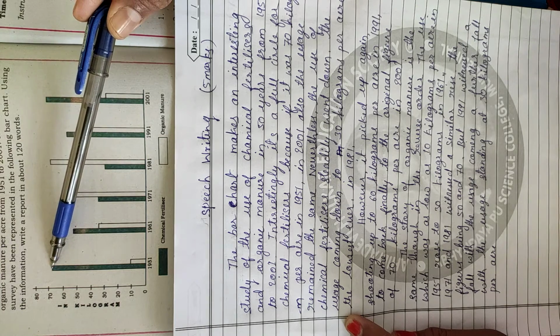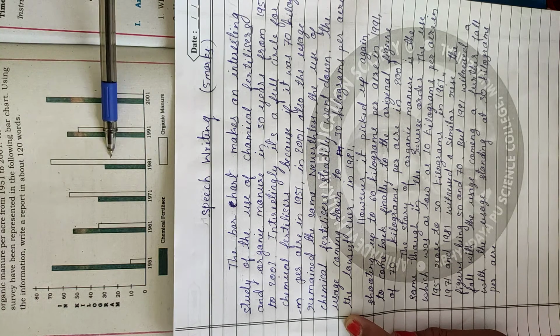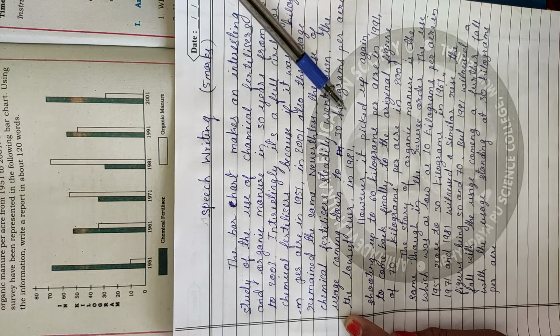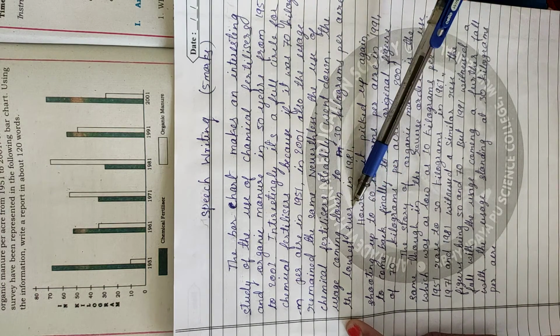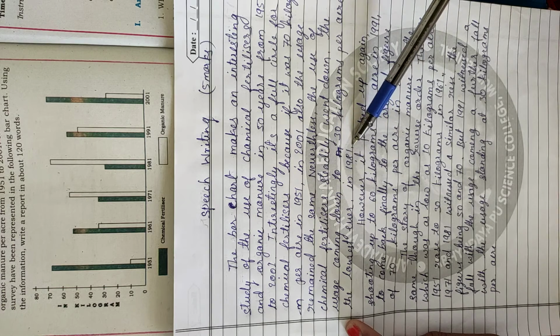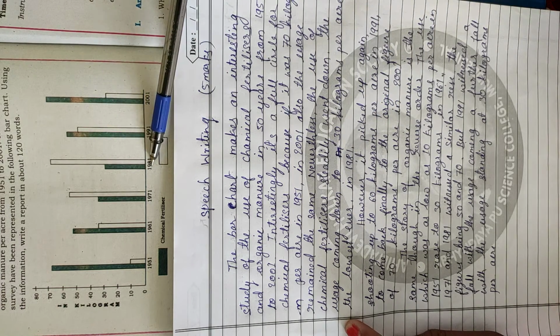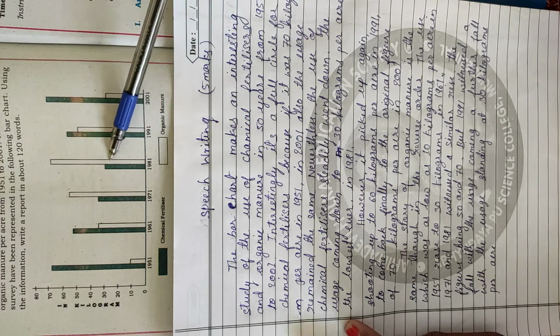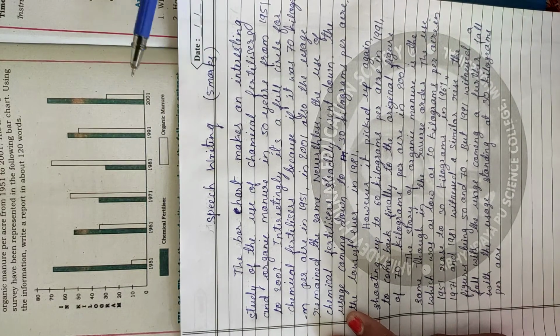From 70 to 50, 50 to 30, 30 to 25, like that it decreases. The lowest ever in 1981. It reaches very much lowest in 1981. Okay, this is about chemical fertilizer. Now we will go for organic manure.